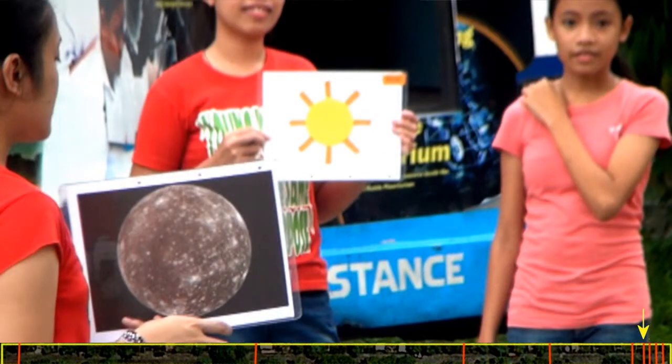Can you look back at the Sun? So that's how big our Sun is in our sky, because that's how far we are from the Sun. About 149 million kilometers.